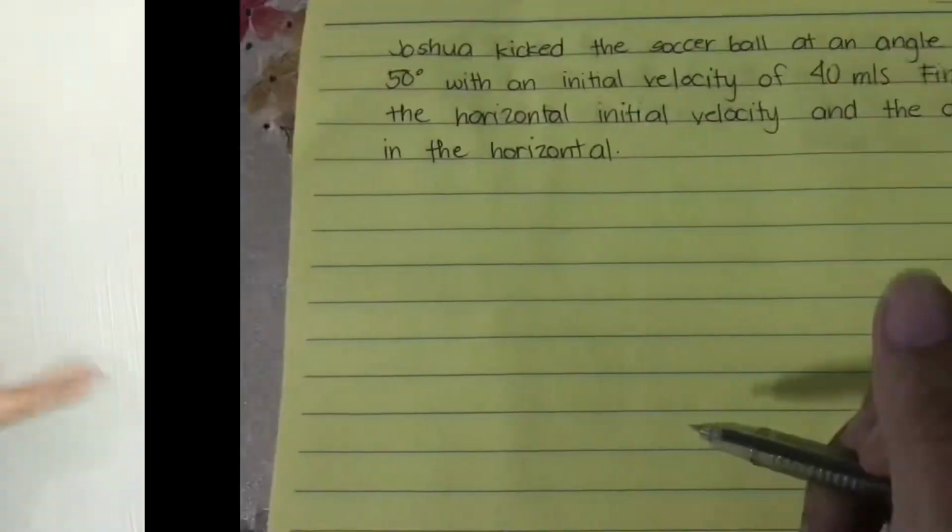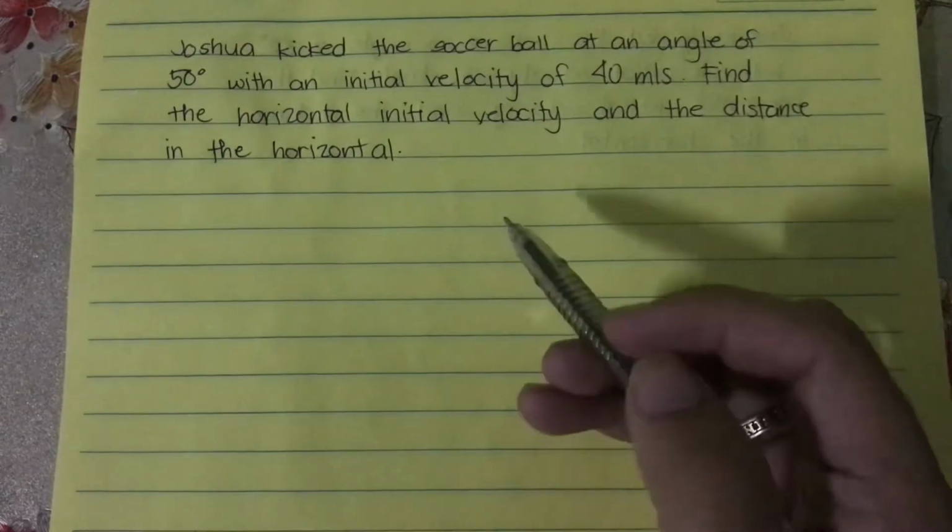Welcome to my tutorial video, and for today's tutorial, I will be teaching you how to get the initial horizontal velocity and the distance in the horizontal. So let's get started. So here's my sample problem.